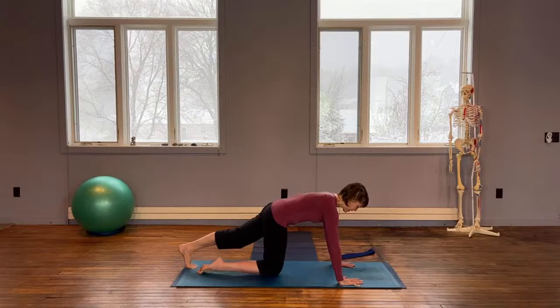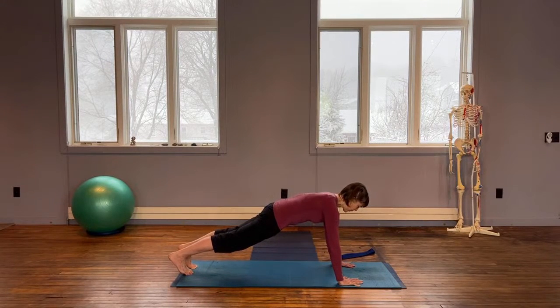Suddenly, there's just no weight in my right leg anymore. I'm going to reach it back. And here's my plank. Couple breaths.